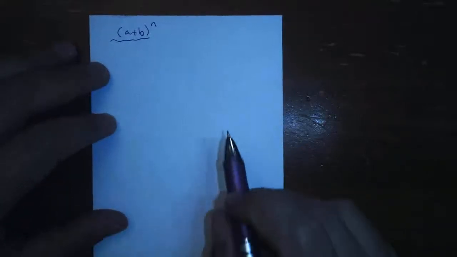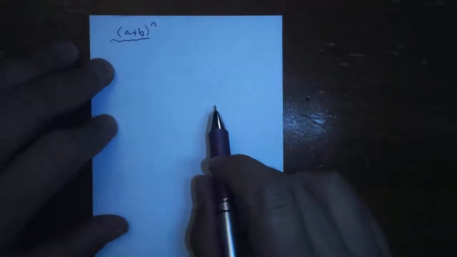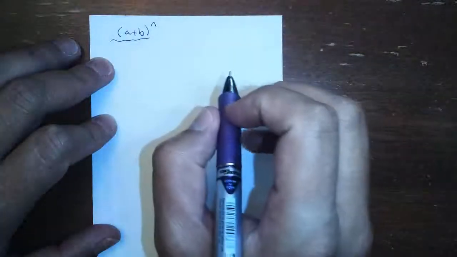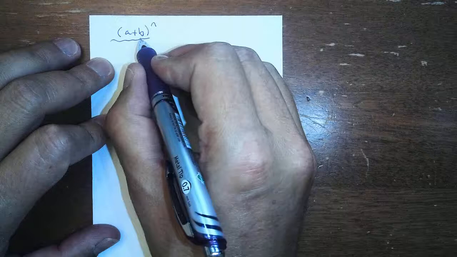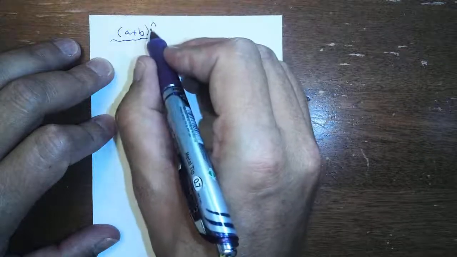Hi, welcome back. Before we begin to talk about the application of the derivative and trying to find the derivative of a higher power function, one thing I want to take a look at is our old friend Pascal's triangle. Right here we have what's called a binomial. We have two terms represented to some power.